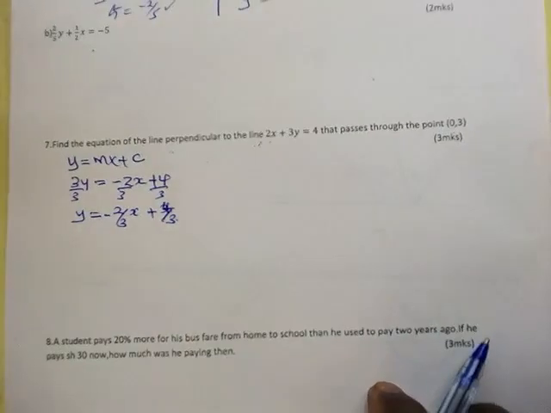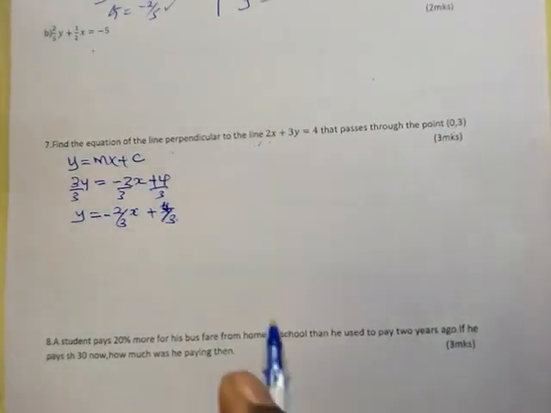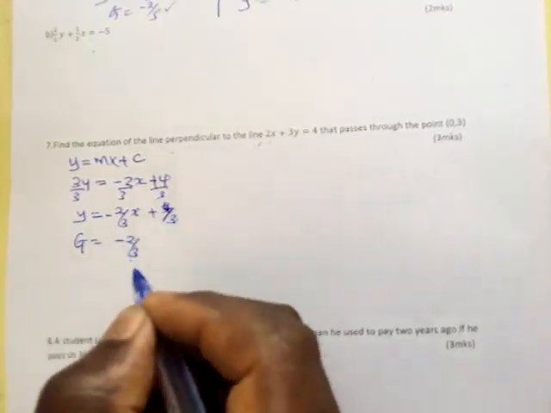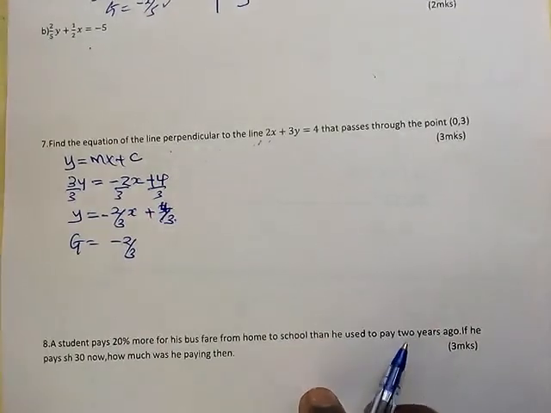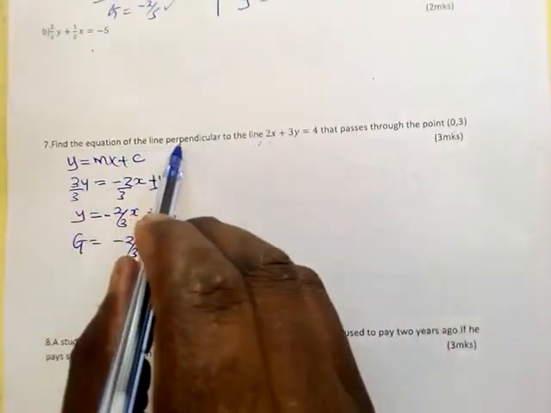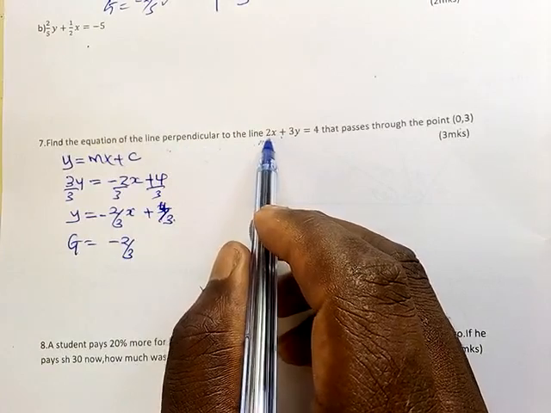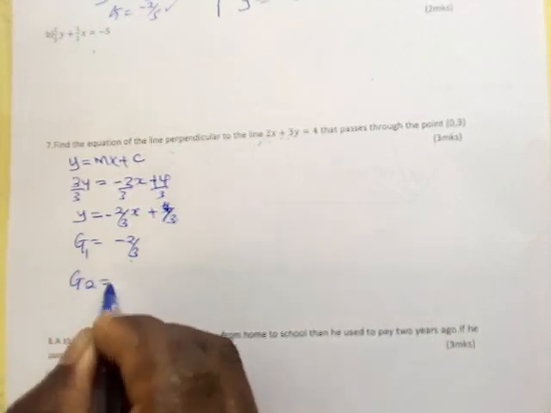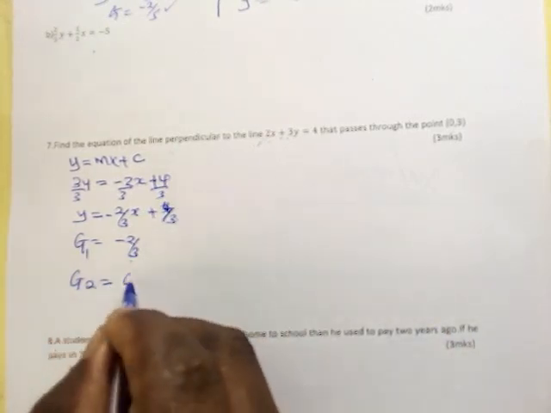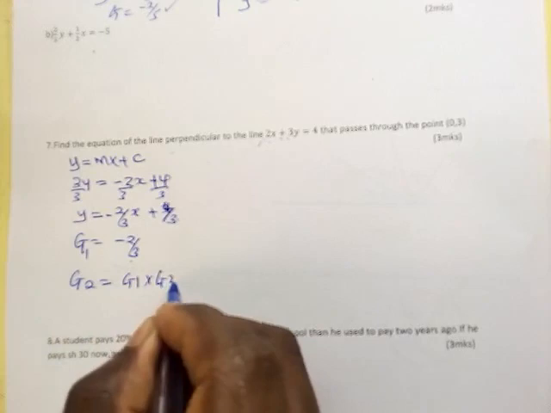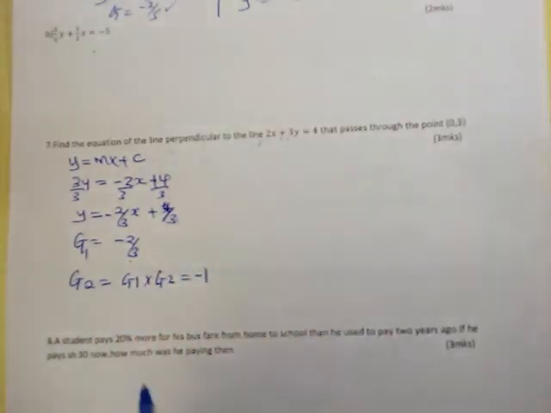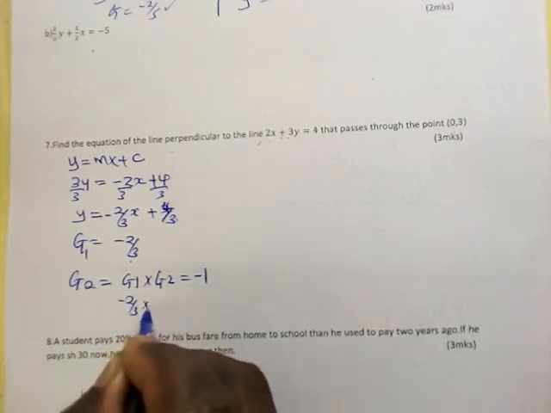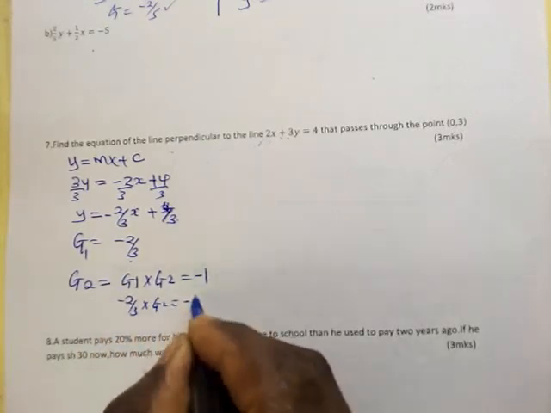Plus 4 over 3, meaning that the gradient of this line is negative 2 over 3. Now find the gradient of a line perpendicular to this. If that line is perpendicular to this, then we have gradient 1 and gradient 2. We know that gradient 1 times gradient 2 should be negative 1. Therefore, gradient 1 is negative 2 over 3, times gradient 2, the answer is negative 1.